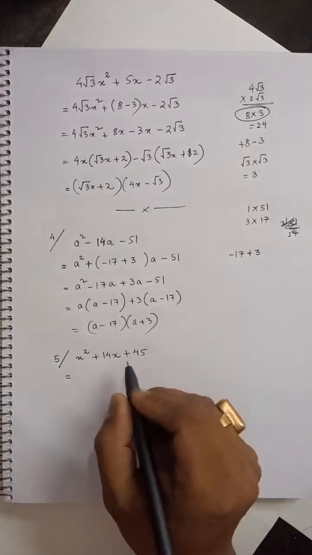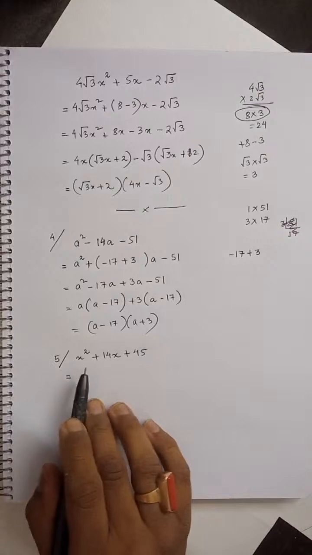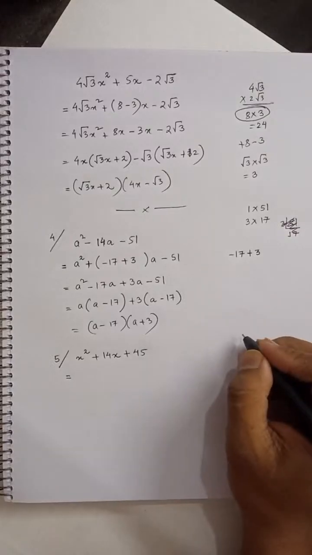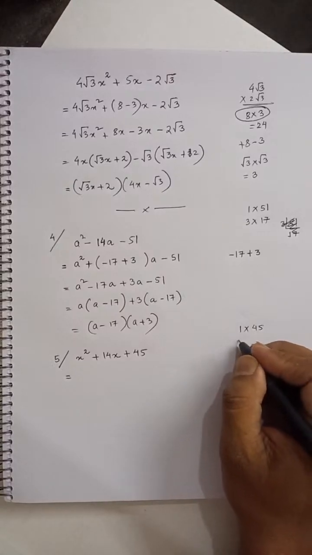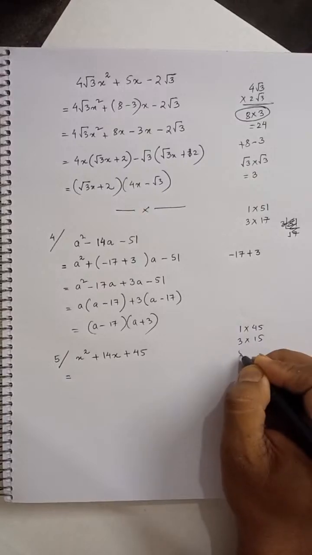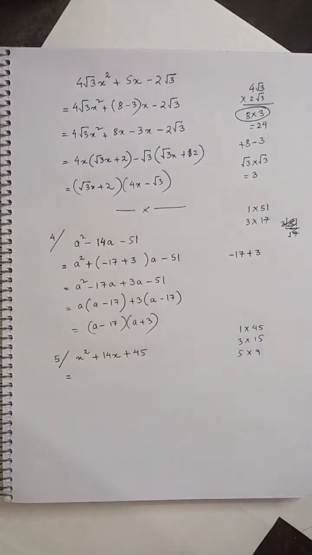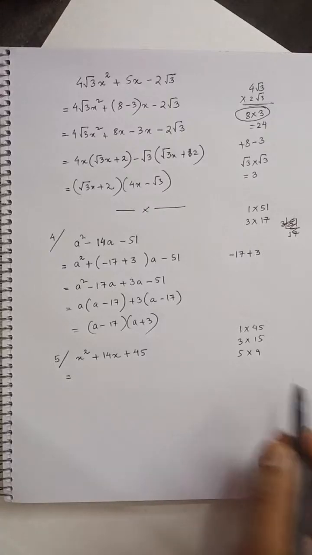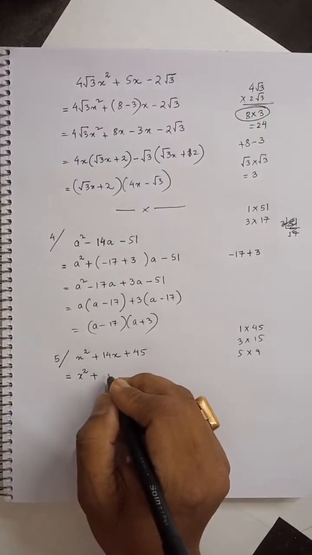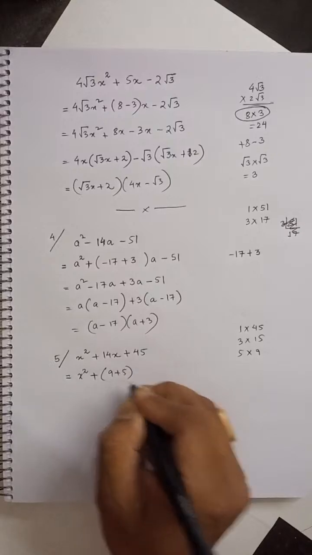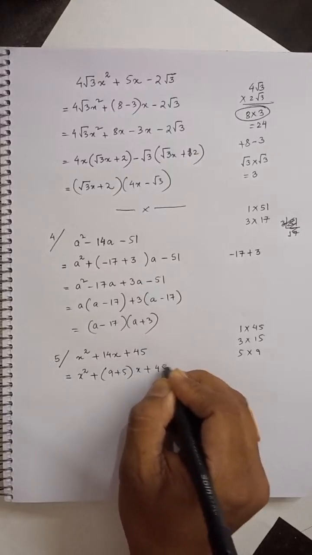Okay, so we have 45. So every term is positive. So 45 can be obtained by multiplying 1 and 45, then 3 and 15, and 5 and 9. Okay, so it's very easy. 9 and 5. 9 plus 5 is 14. So x square plus 9 plus 5 into x plus 45.